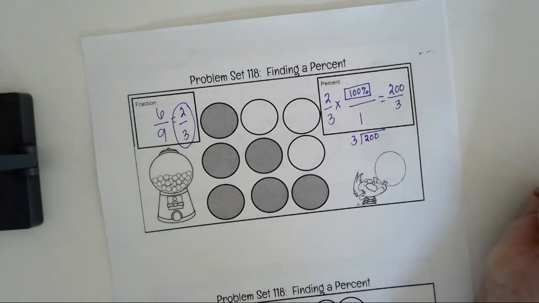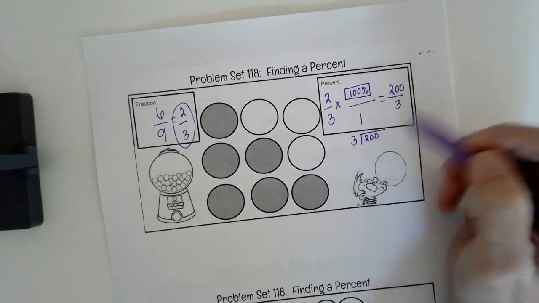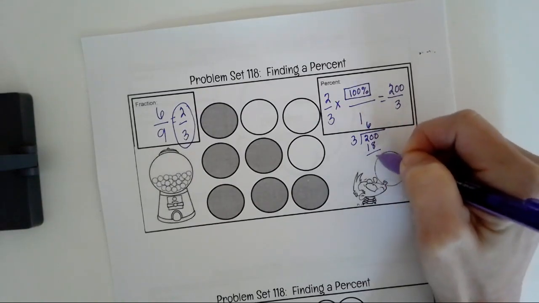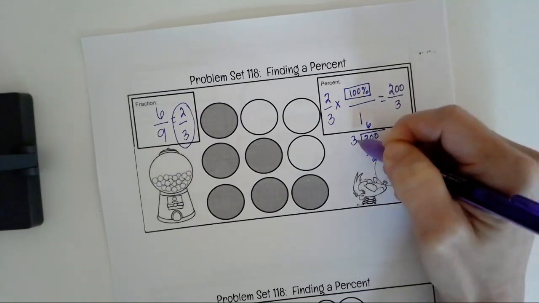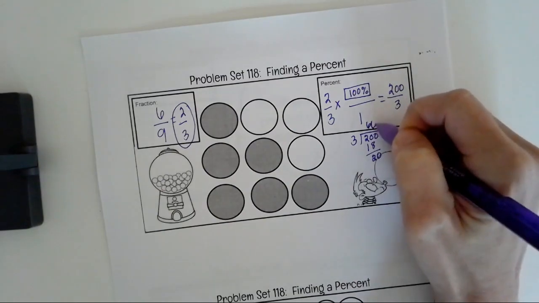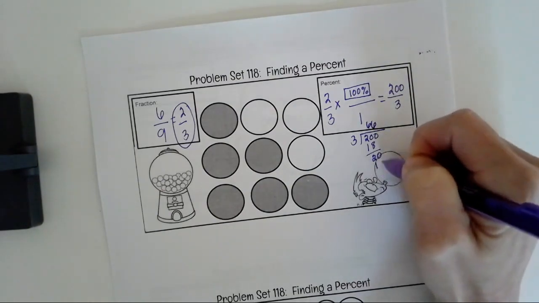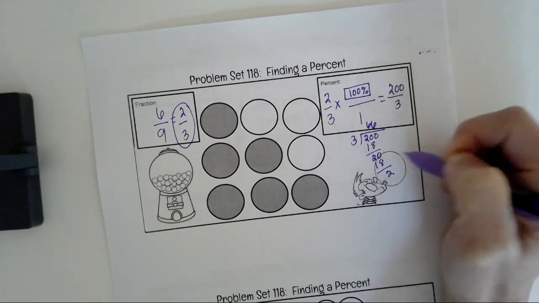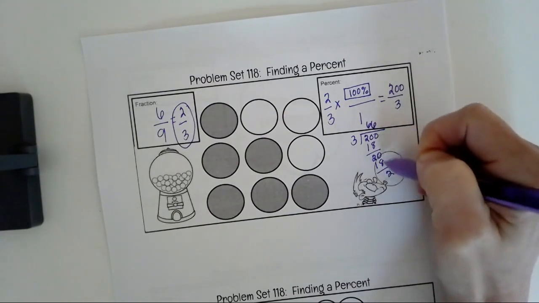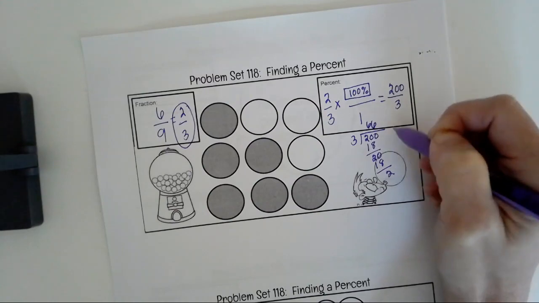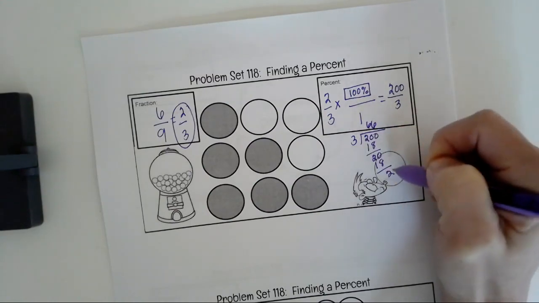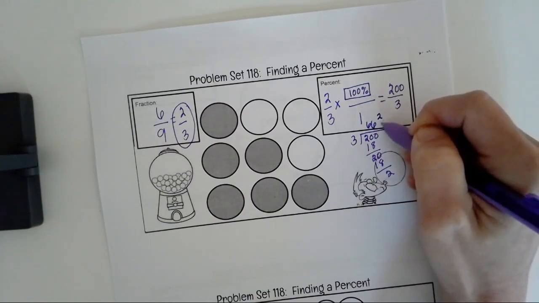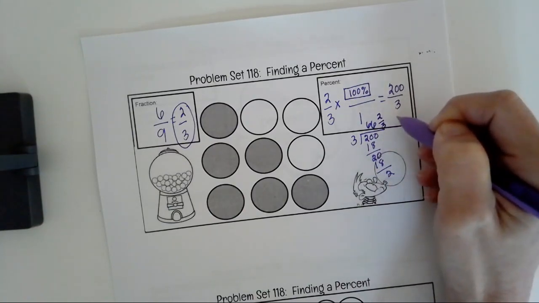3 goes into 20 6 times. 6 times 3 is 18. 20 minus 18 is 2. Bring down my 0. 3 goes into 20 6 times. 6 times 3 is 18. 20 minus 18 is 2. I'm going to stop there. There's no more zeros to bring down. And I'm going to turn this into a fraction. I have a remainder of 2. My denominator is 3. So my answer is 66 2/3%.